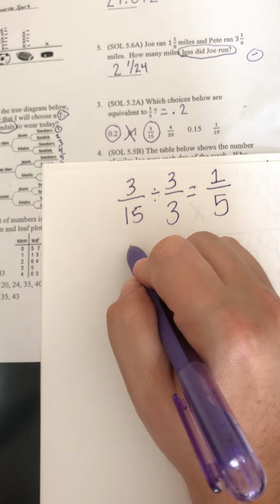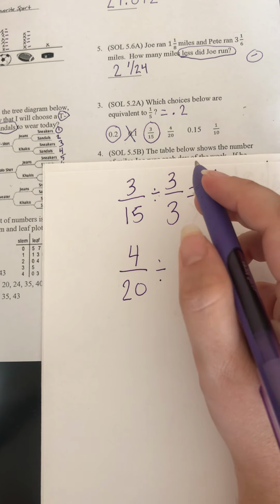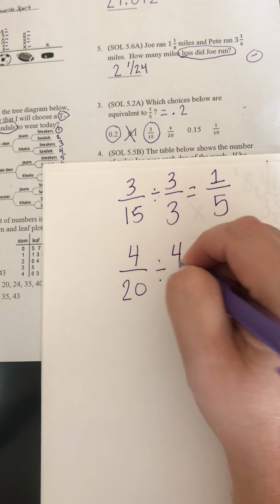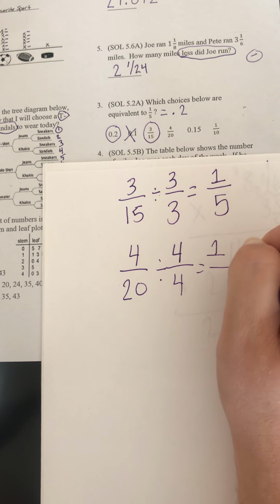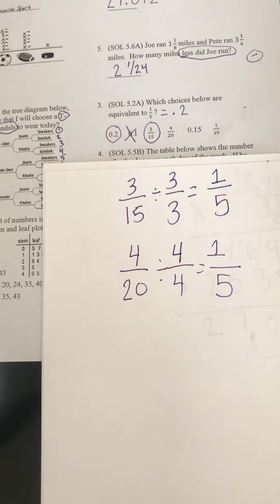Okay, let's try 4/20. 4/20 can be divided by, let's say 4. 4 divided by 4 is 1. 20 divided by 4 is 5. Ooh, so that means that that one is also what?